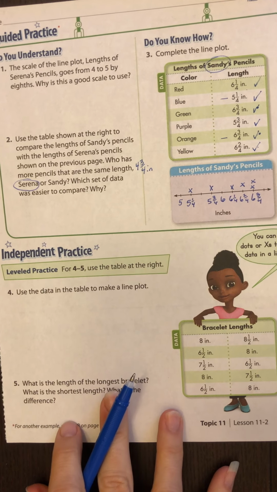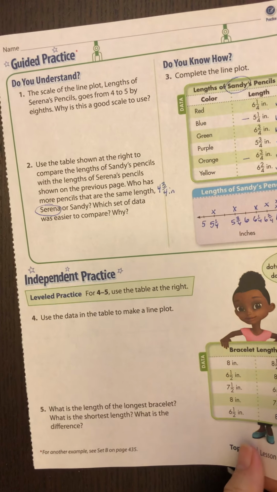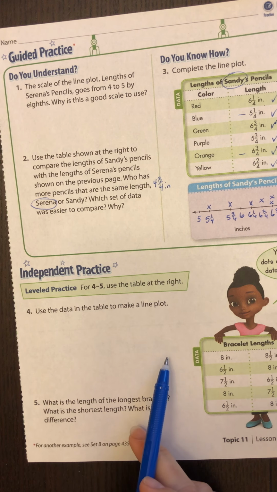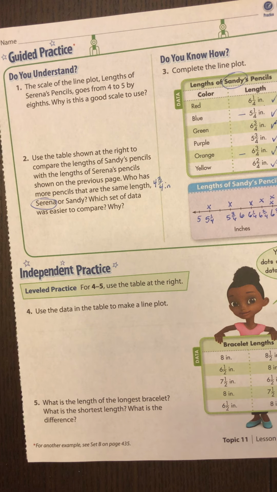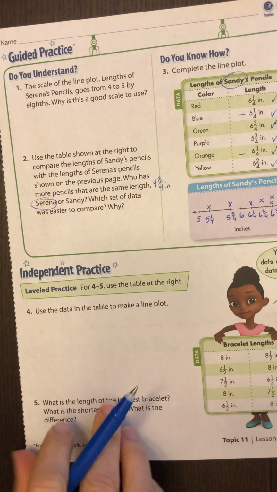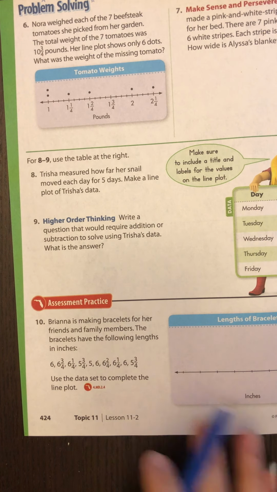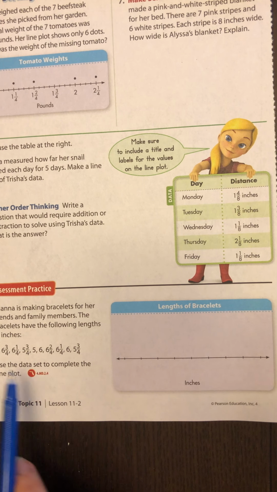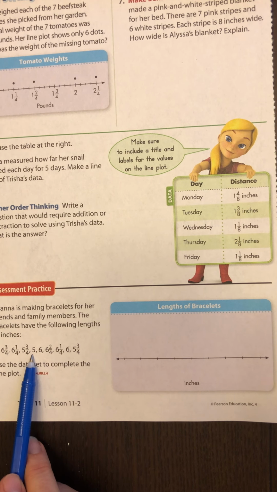You will be completing the independent practice 4 and 5 using this data table. You will draw again, try to use a straight edge, or if you have a ruler, then go ahead and make your number line before you're able to make the plots on your number line. And then you're going to complete number 10 on the back on page 424. The number line has been started for you. It doesn't have the scale yet, so you're going to have to look at your data, see what the smallest might be.